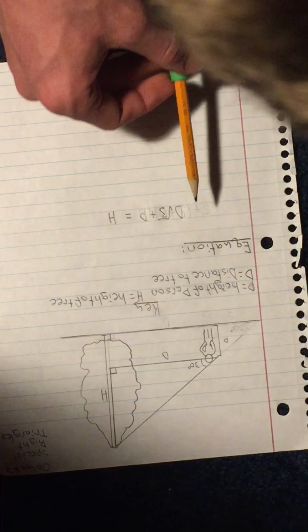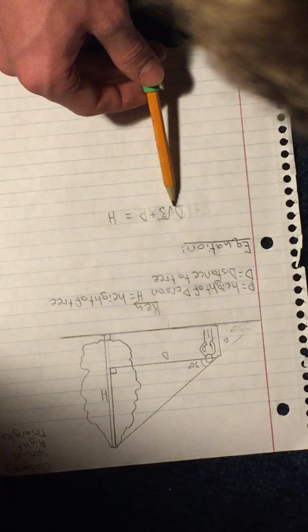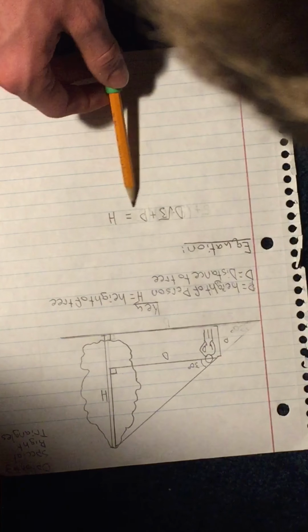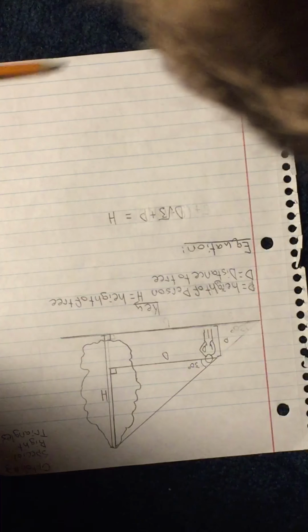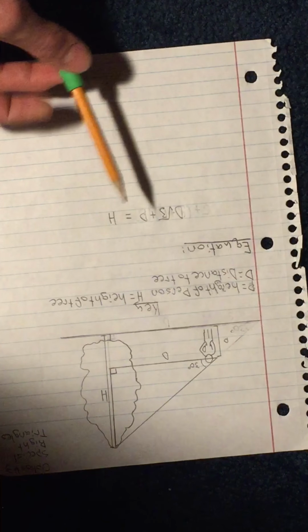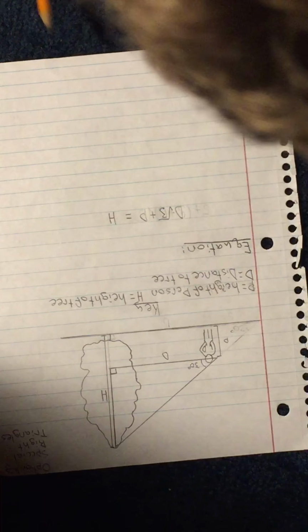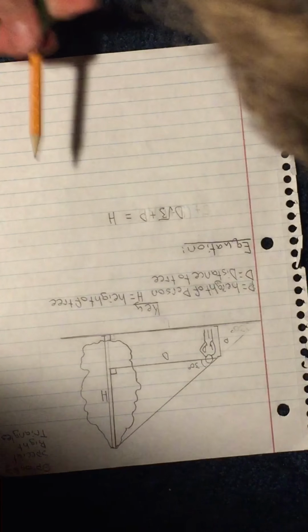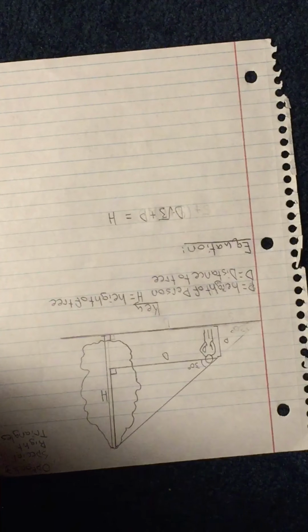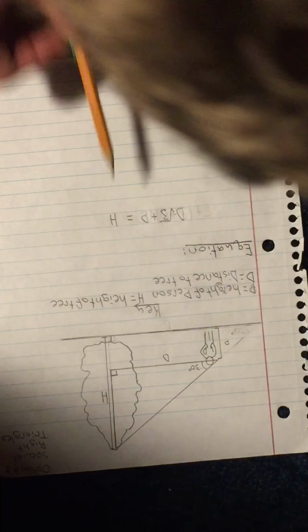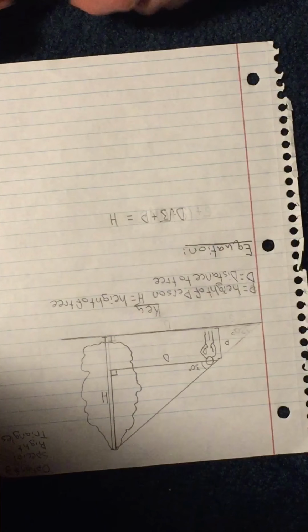So the equation we are going to use is D radical 3 plus p equals h. We need to add p in this instance because D radical 3 equals h minus p. So we have to add p to make it so that it just equals h. And then solving here will give you the height of the tree.